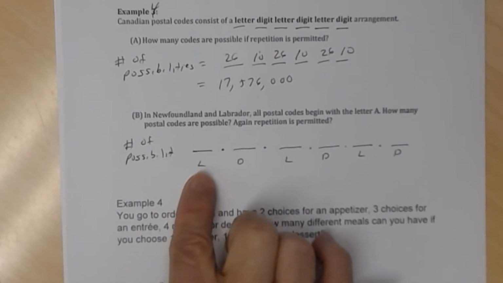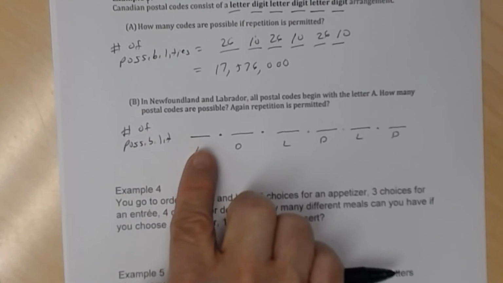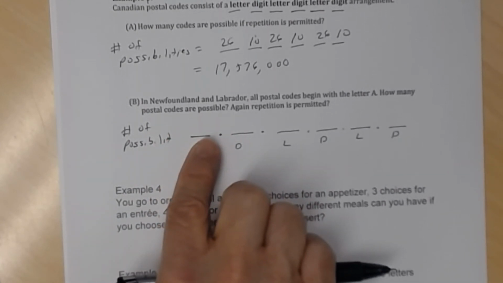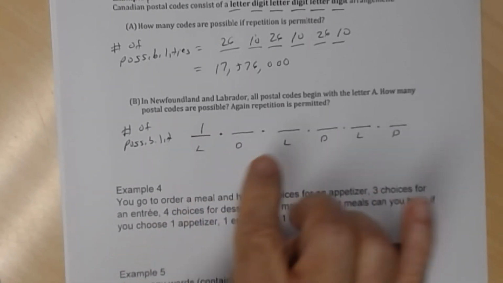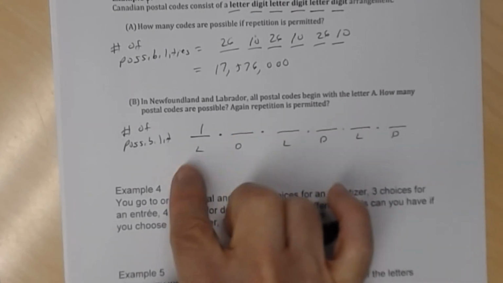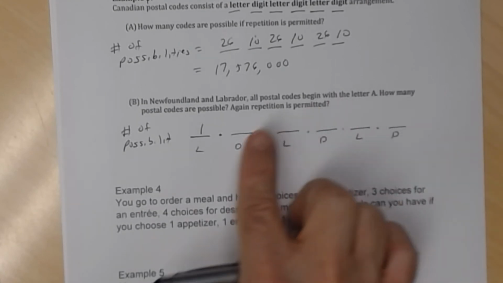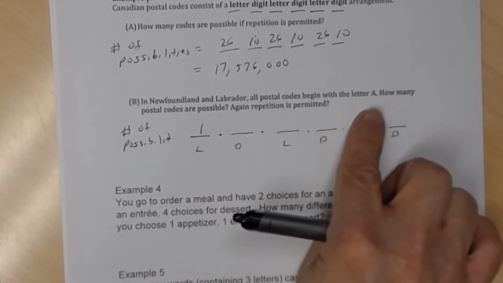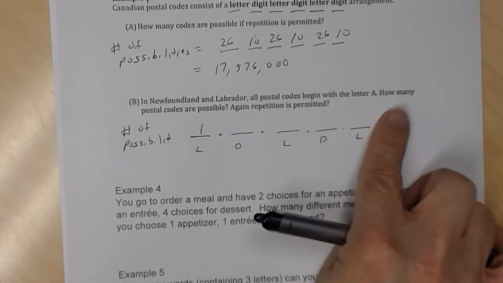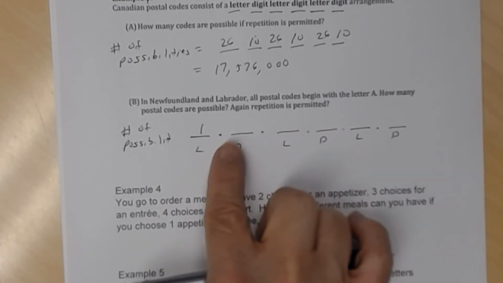You're told that the first one must be A, right? How many choices do you have for the first one? There's only one choice. It must be A. You have no other choice. It didn't say it could be A or B. If it said A or B, then what would go here? 2. If it said A, B, or C? 3. But it says it must be A. So what goes here? 1. There are no restrictions on the others.